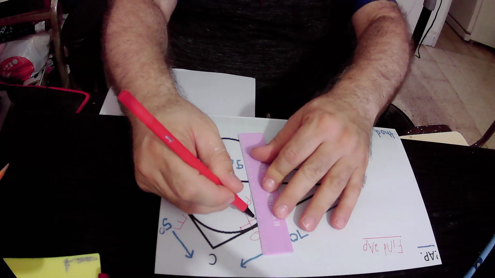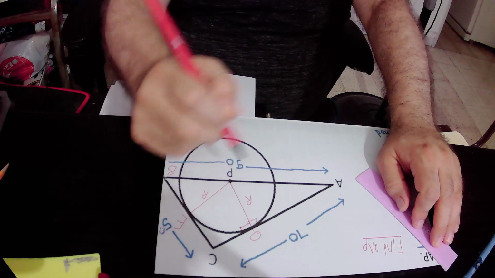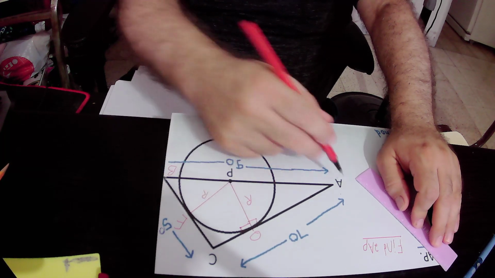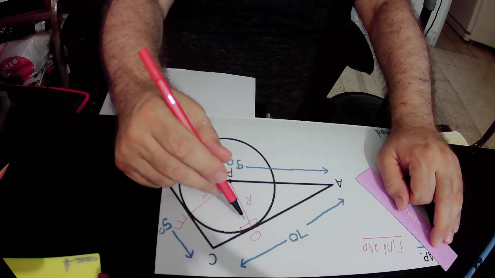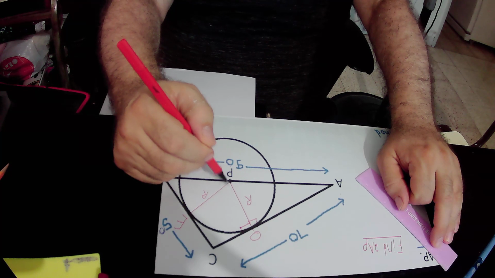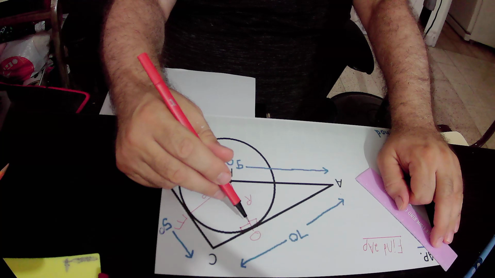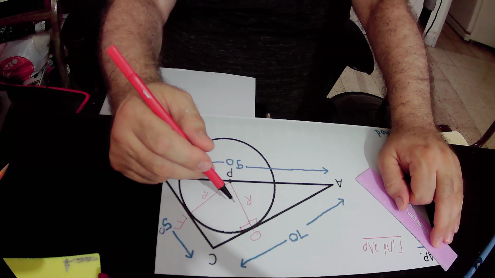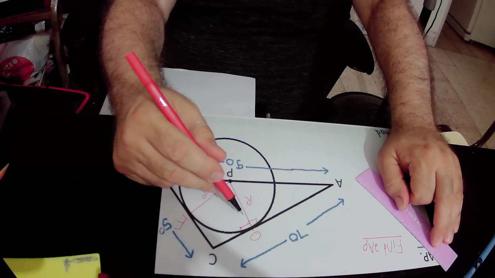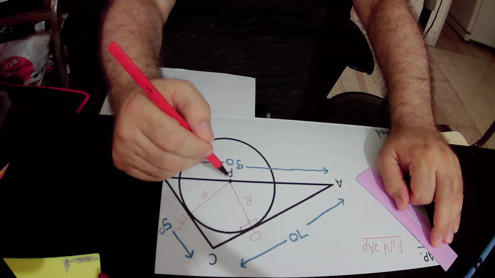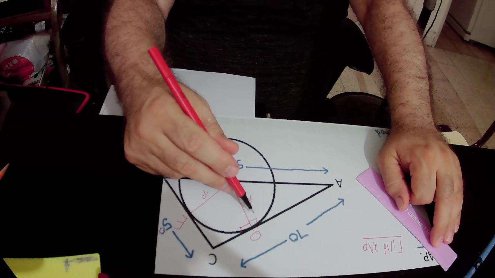because a radius, this radius, and a tangent to this radius, that is AC, are perpendicular to each other. That is to say, they create at the touching point between them 90 degrees. That is to say, POC is an angle of 90 degrees, and also POA is an angle of 90 degrees.